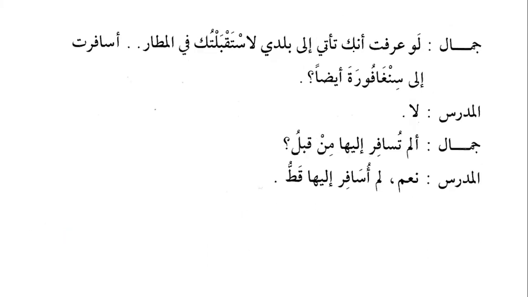Jamalun: لو عرفت أنك تأتي إلى بلدي لاستقبلتك في المطار. لو عرفت, as we can see here that after لو we have the past tense, and law is used to introduce a conditional sentence. لو عرفت أنك. Normally we use innaka in the beginning of the sentence, and after the past tense we use anna, and there is ismu anna, which is ka, and tati will be khabaru anna. لو عرفت أنك تأتي إلى بلدي, had I known that you are coming to my country, لاستقبلتك في المطار, I could have welcomed you at the airport.